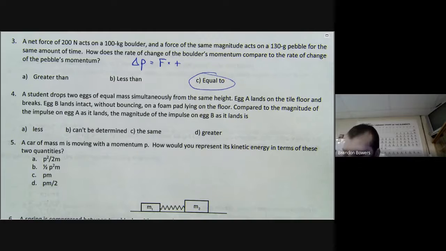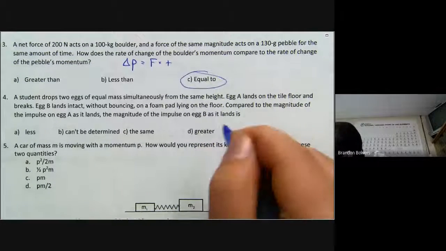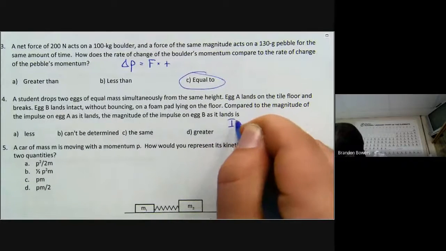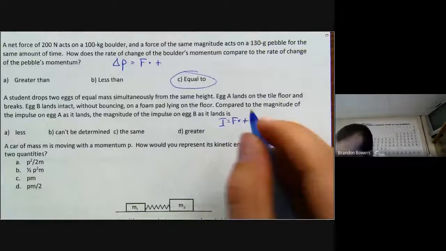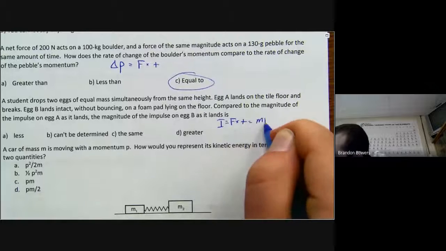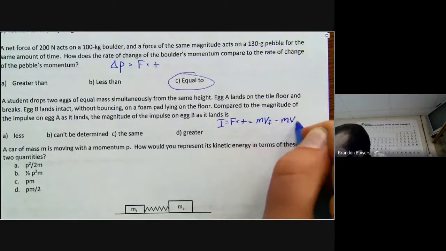Okay, so if we look, impulse is equal to force times time, but it's also equal to the change in momentum.